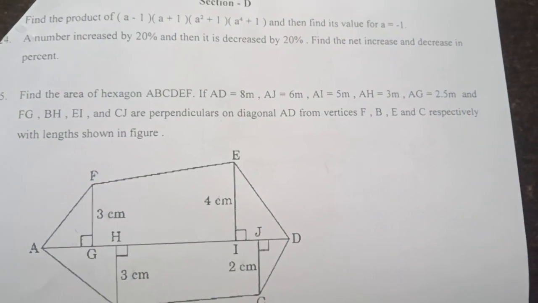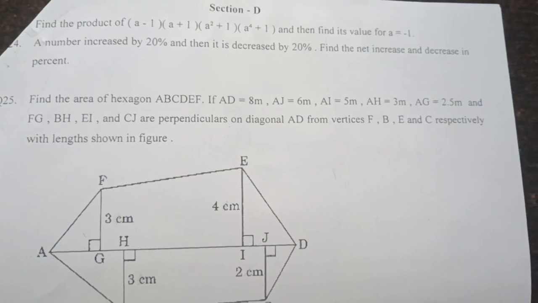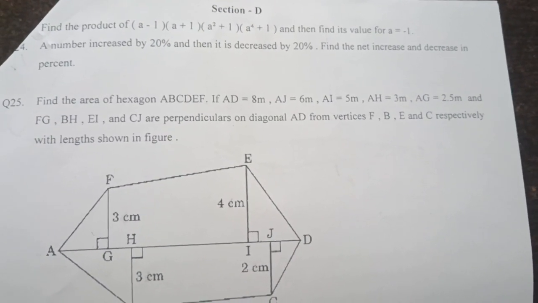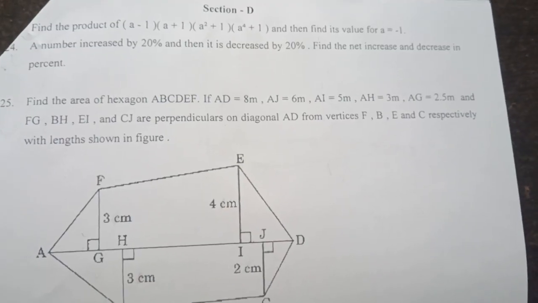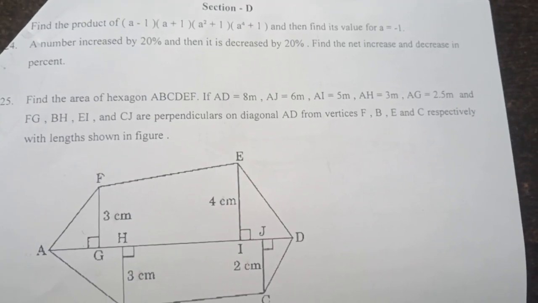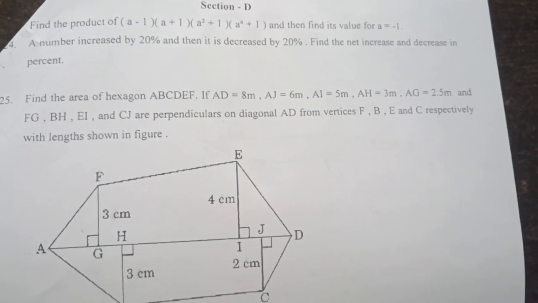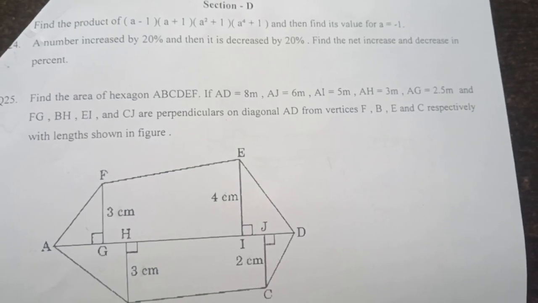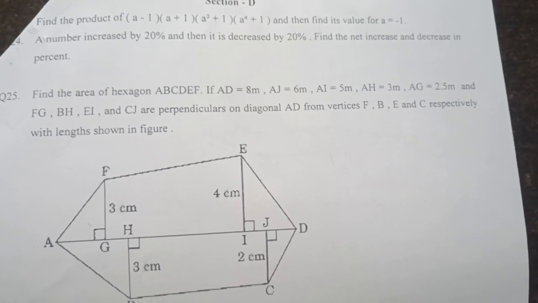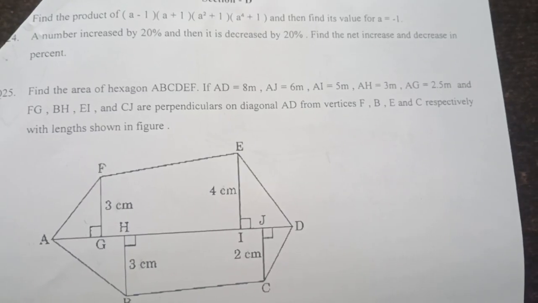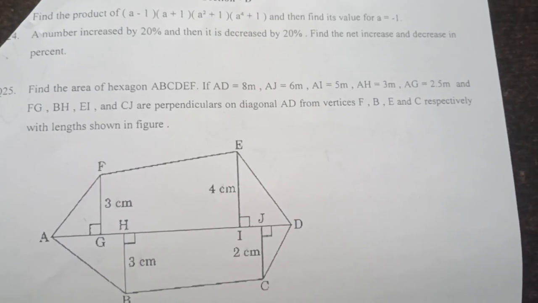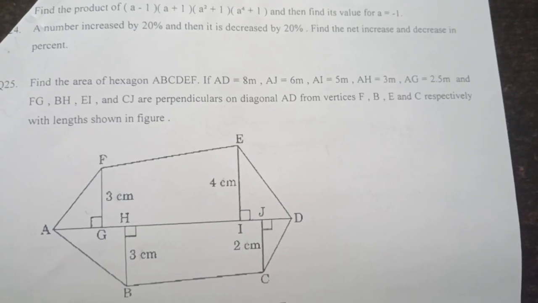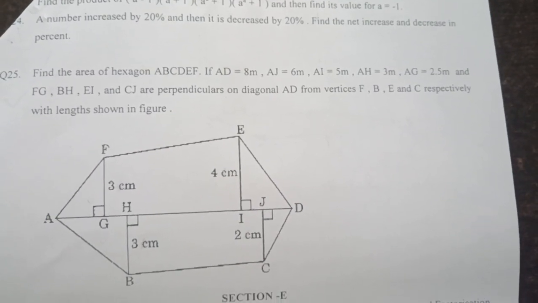So first question is, find the product of a minus 1 into a plus 1, a square plus 1, a4 plus 1. And then its value for a is equal to minus 1. Then later on you have to put the value also of a and then find the answer. Right. Next question is, a number increased by 20% and then is decreased by 20%. Find the net increase and decrease in percent.